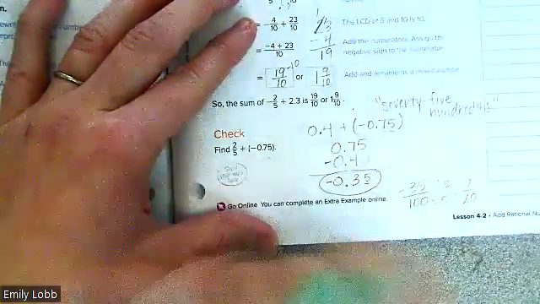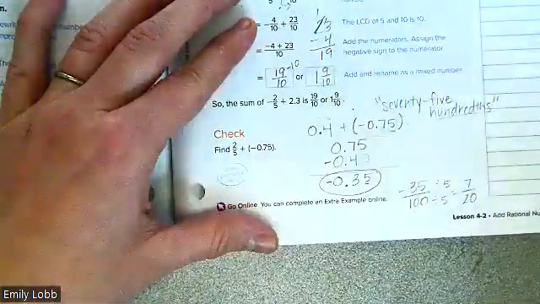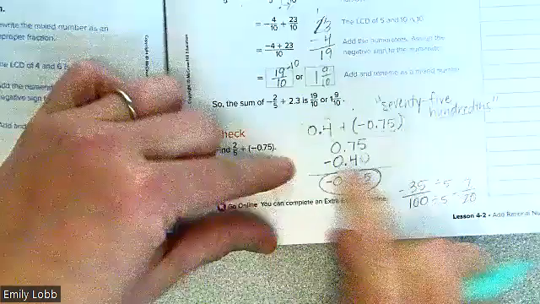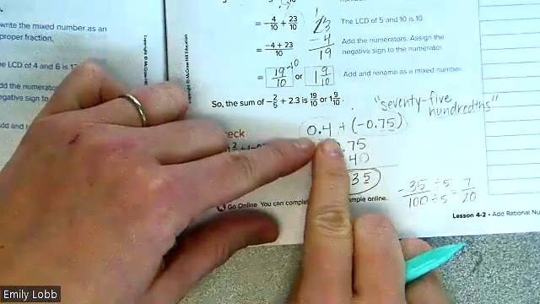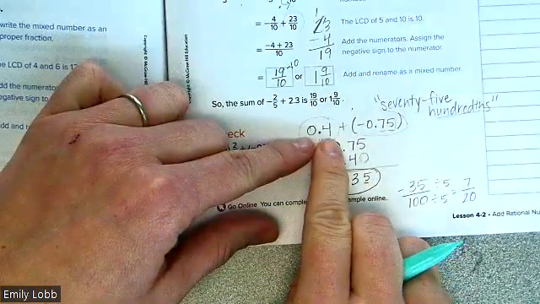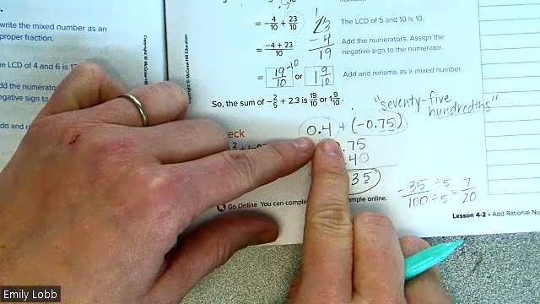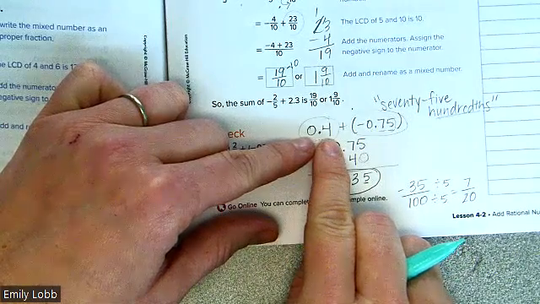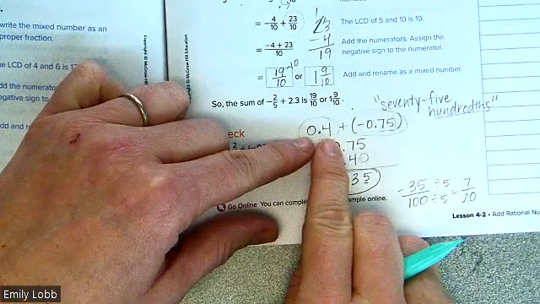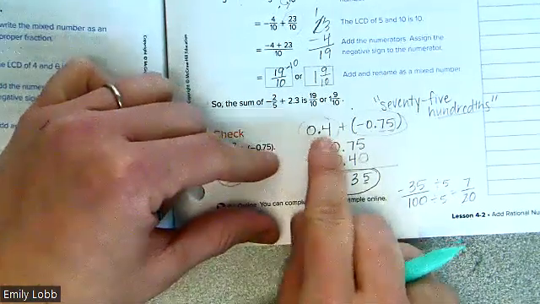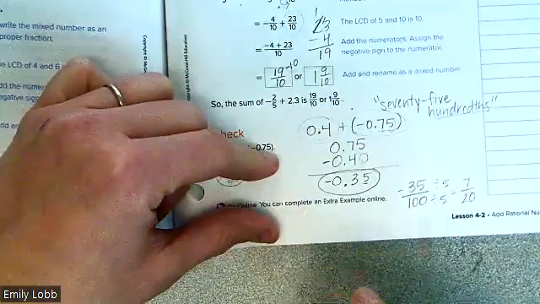All right, so now you may have done it the other way. You may have changed this into 0.4. How would I read this decimal? I would not read it as 0.4. You could read it as 40 hundredths, but it would be easier to read it as 4 tenths. What place value is the 4 in? The tenths.